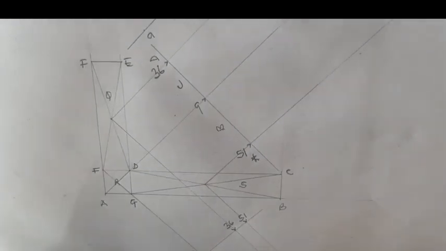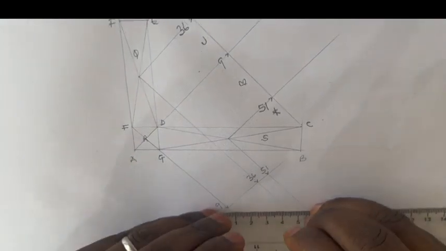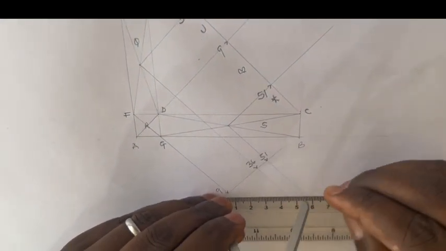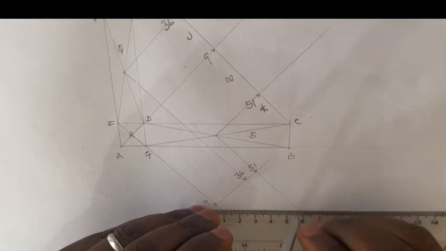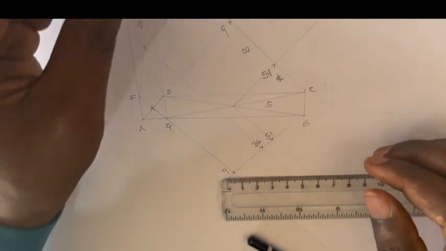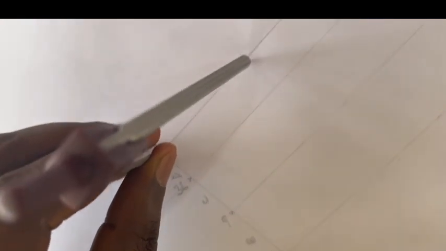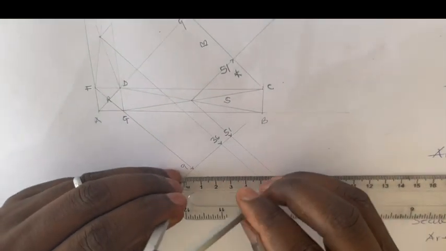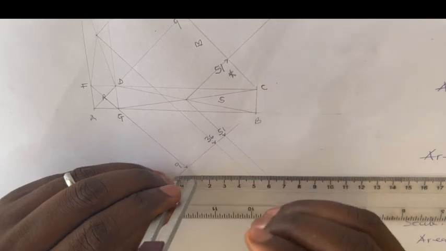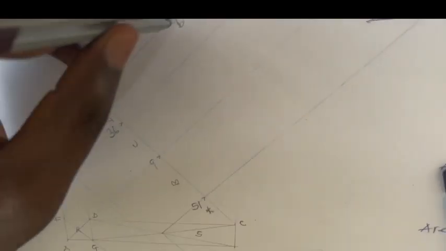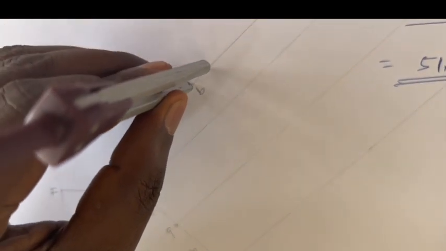Then, what's the magnitude of A? It's 51. So let me get my 51, and then I'll measure that on the load line. So from A to B is 51. I have my 51 here. All right. So this becomes my B. Then from B to C is 9. So I'll have to measure my 9, and then I'll mark it on that. So this is 9. Then that will give me my B to C, right?